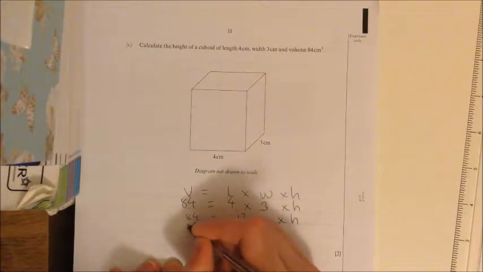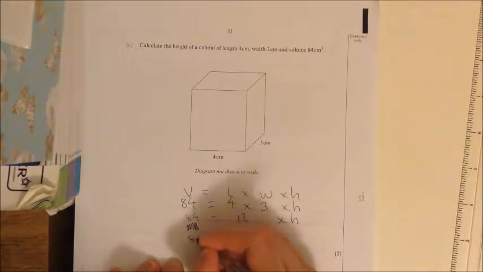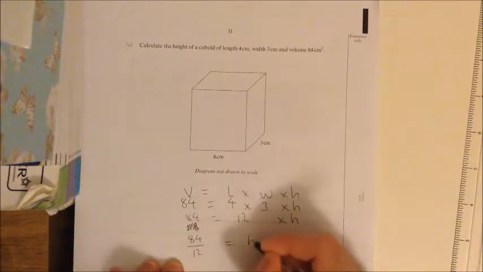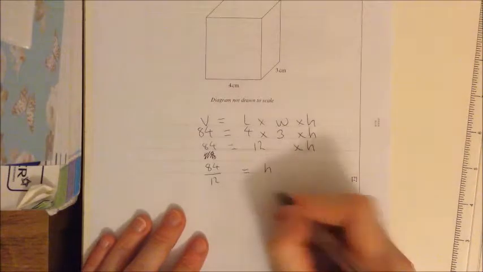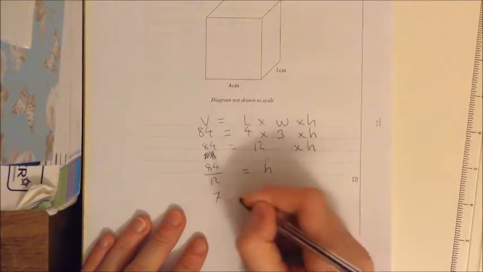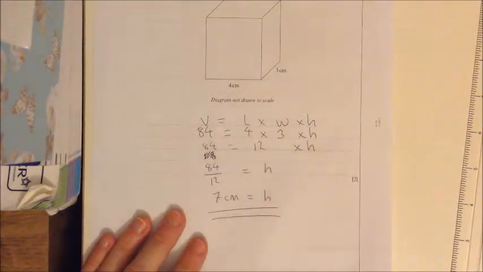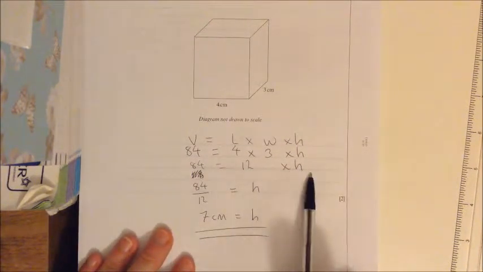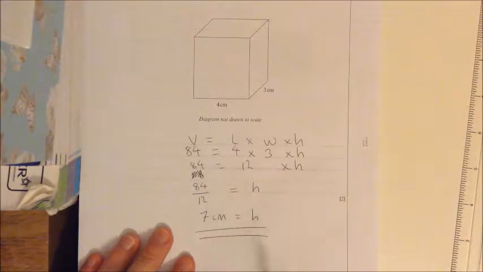Let's do 84 divided by 12 is h. So h is just 7 centimetres. So 84 is 12 times something. 84 is 12 times 7. H is 7.